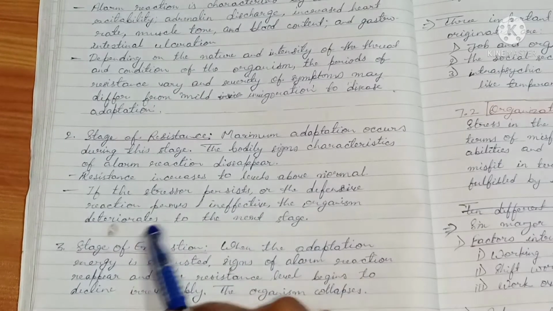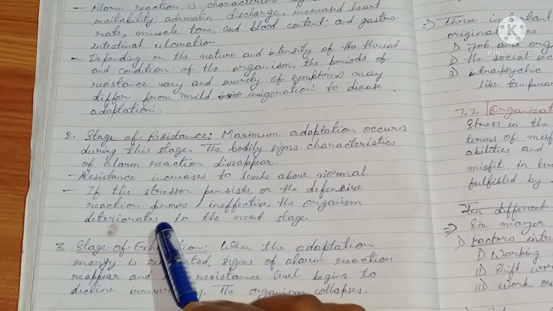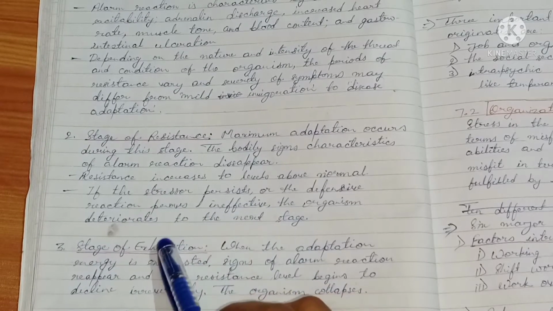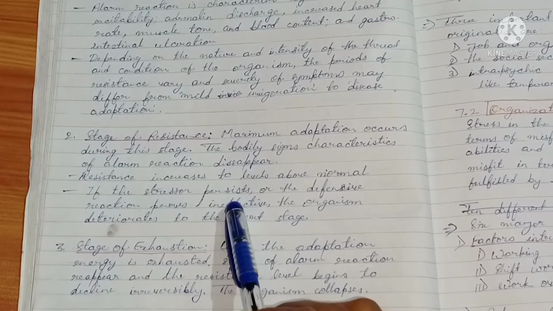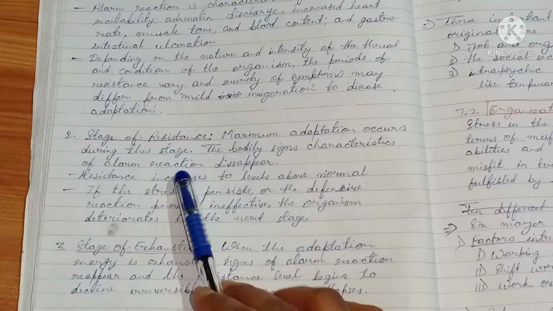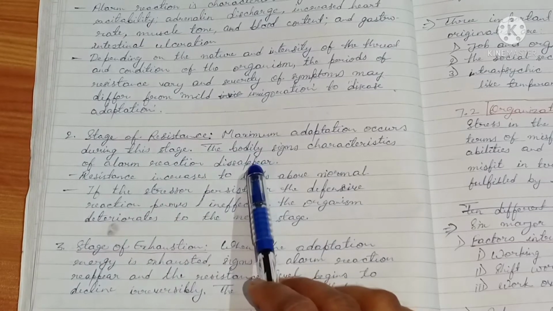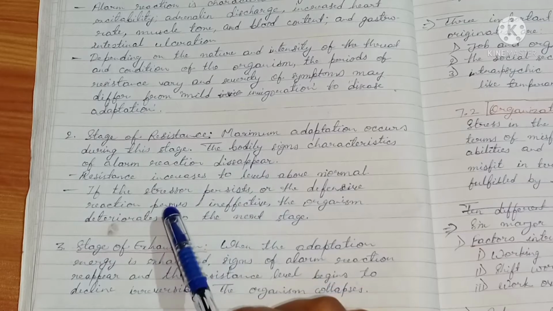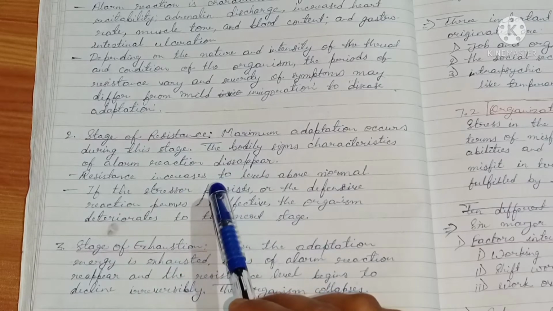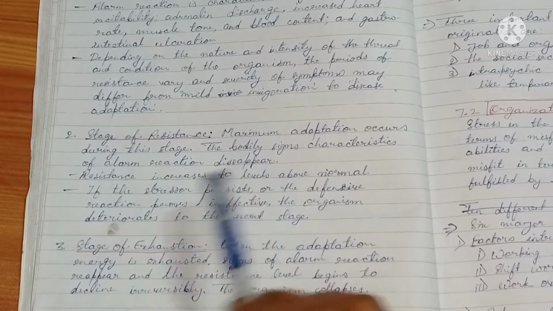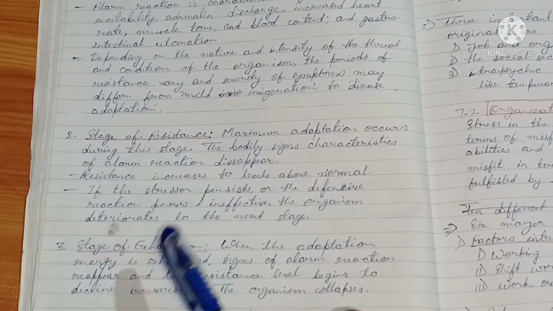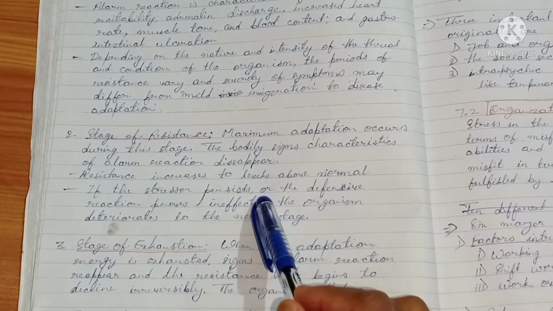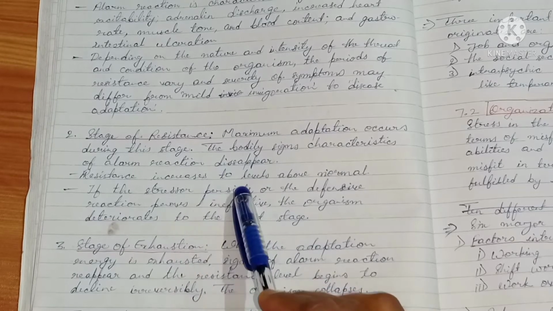Then, if the stressor persists or the defensive reaction proves ineffective, the organism deteriorates to the next stage. Now you see, in the second stage of resistance, the organism has a maximum level of resistance. The bodily signs of the first stage, that is the alarm stage, like increased heart rate, autonomous excitability, adrenaline discharge, disappear at this stage.